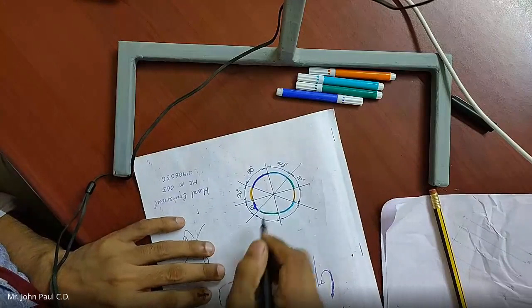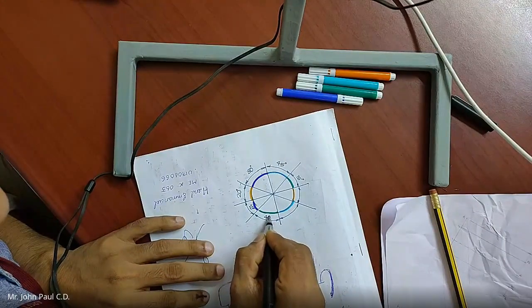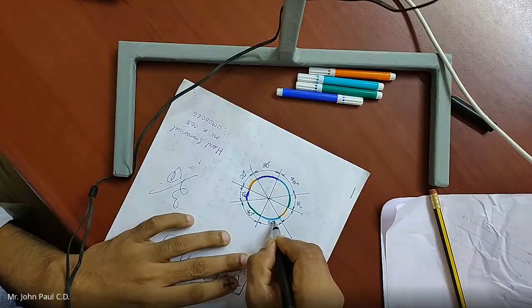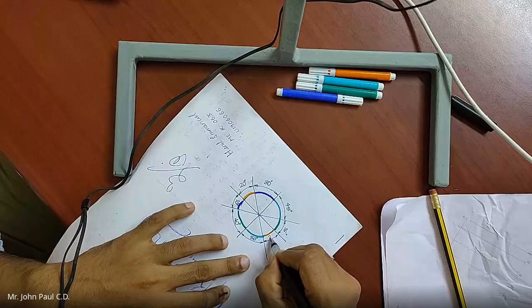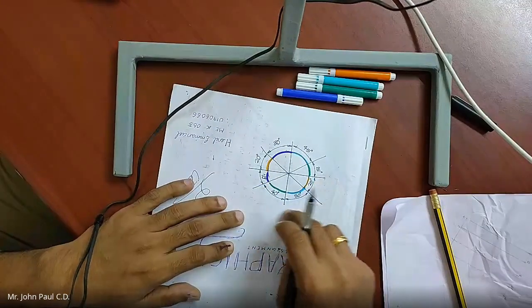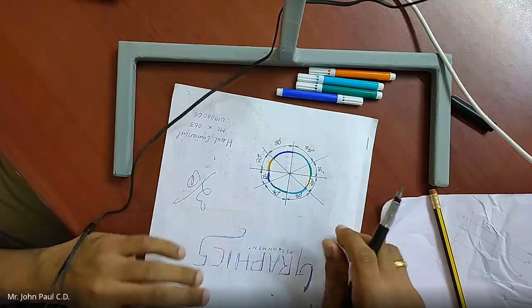10 degree, 40 degree, 50 degree, 25 degree. See, the dimension is above the dimension line. Here also the dimension is above the dimension line. Are you getting it?